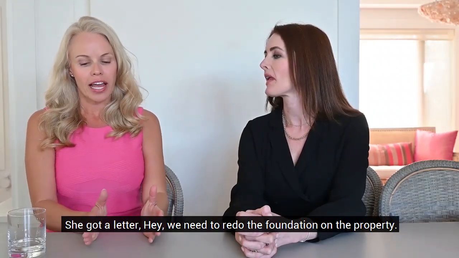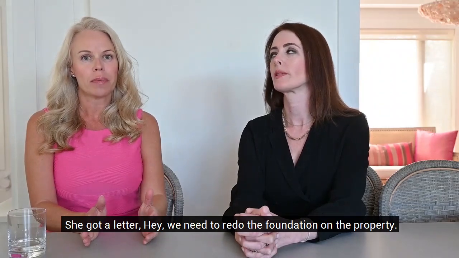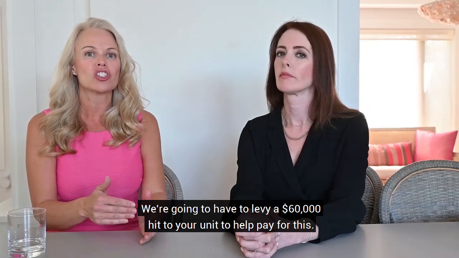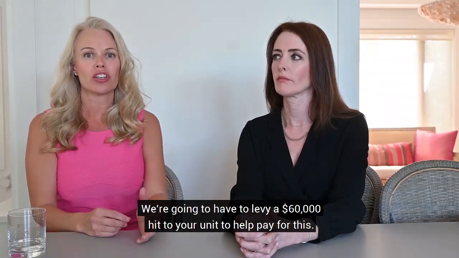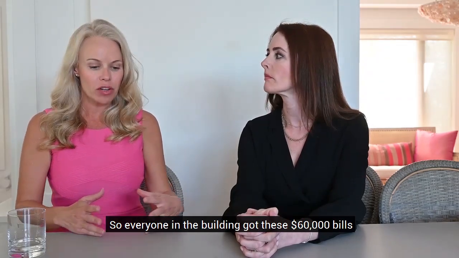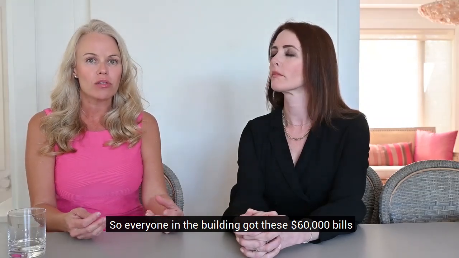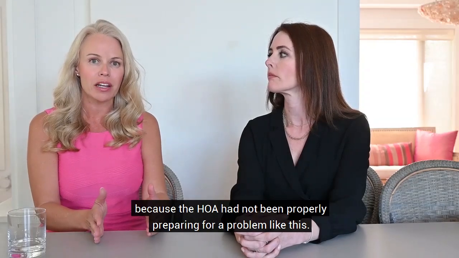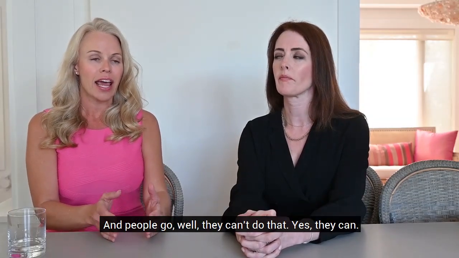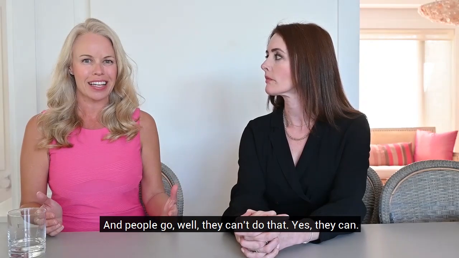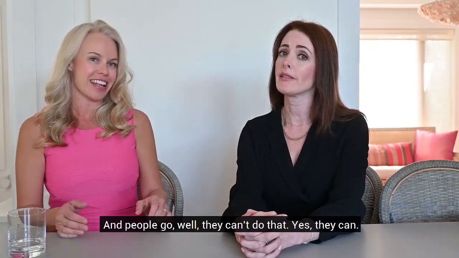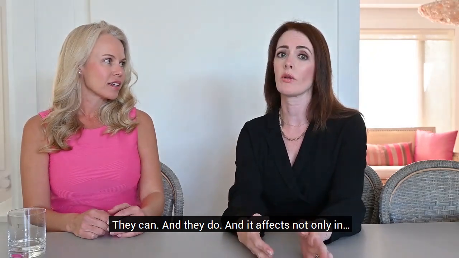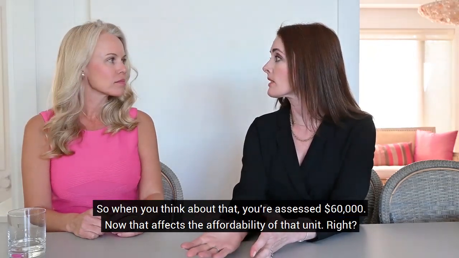She got a letter. Hey, we need to redo the foundation on the property. There's structural issues. We're going to have to levy a $60,000 hit to your unit to help pay for this. So everyone in the building got these $60,000 bills because the HOA had not been properly preparing for a problem like this. And people go, well, they can't do that. Yes, they can. Yeah, they can. And they do.